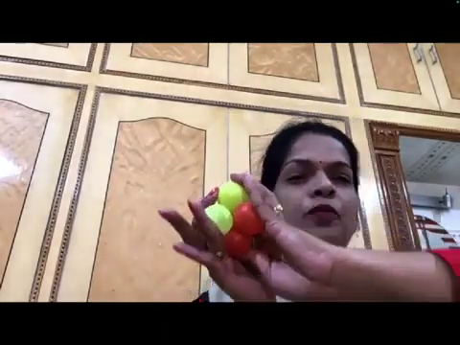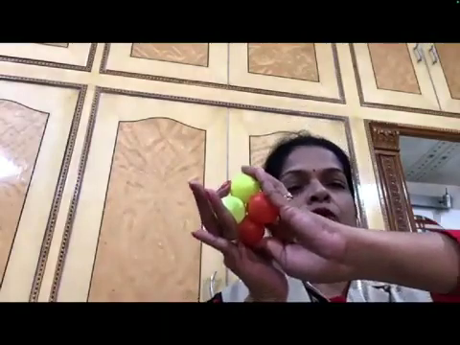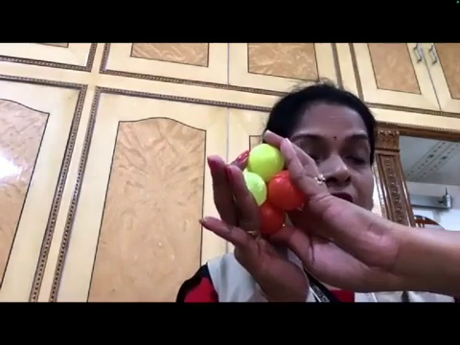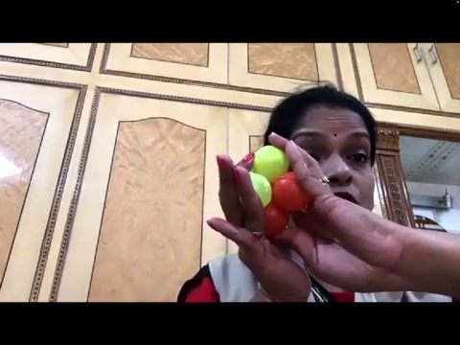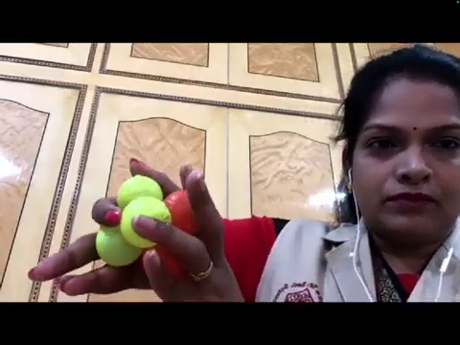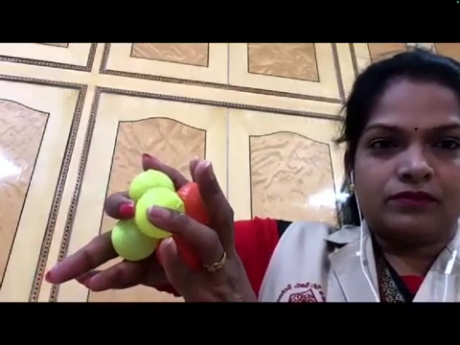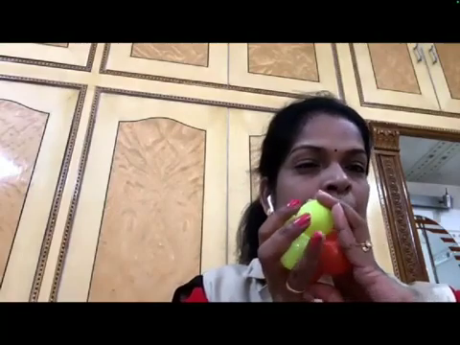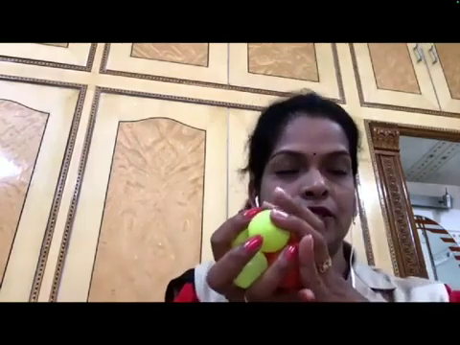And 4 balls, 2 yellow and 2 orange. They are at the corners of a square. So these square corners, that means these 2 yellow and 2 orange.